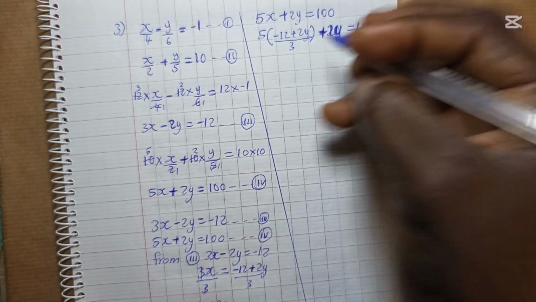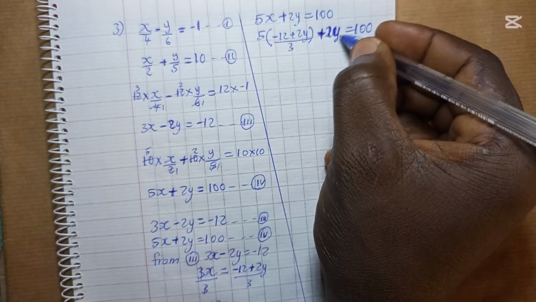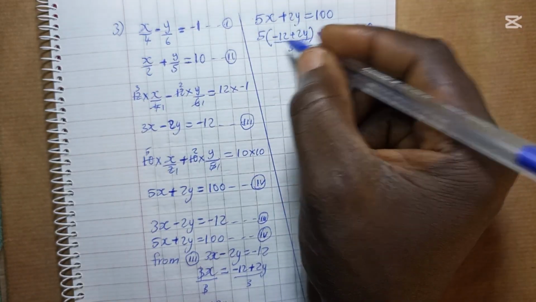Now I'm going to multiply through by 3 because 3 is the denominator.